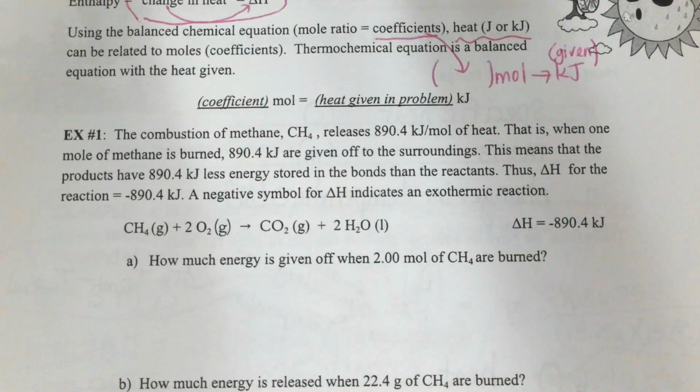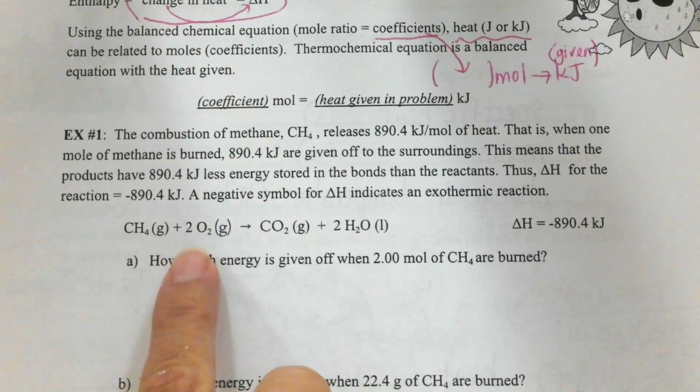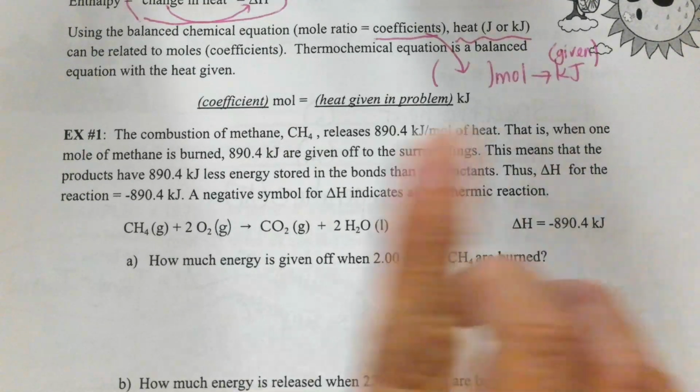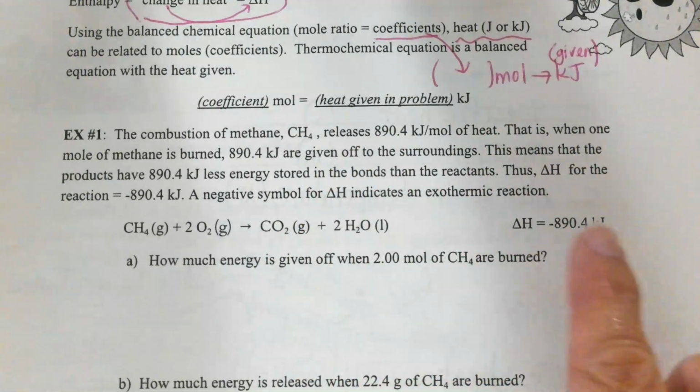So I will have whatever moles the coefficient is. If I have a 2 in front of oxygen here, I'm going to use that 2, or a 3, or a 1 if it's not there, right? And then I'm going to be given the enthalpy, or the heat, sorry. All right, and anyway, here's an example.